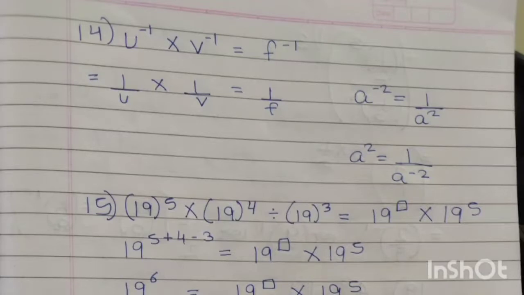So u will become 1 by u to the power 1 multiplied by 1 divided by v to the power 1 equals 1 divided by f to the power 1. Because we know the law, a to the power minus m equals 1 divided by a to the power m. So the answer for the 14th question is 2.